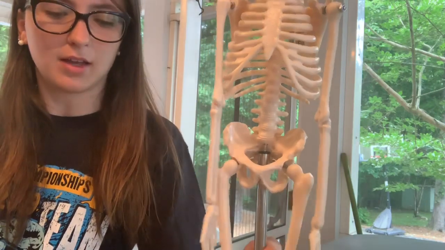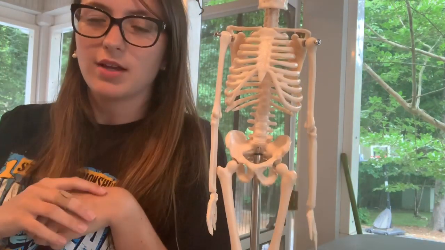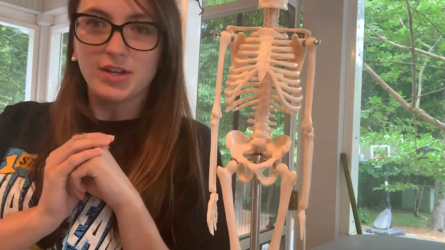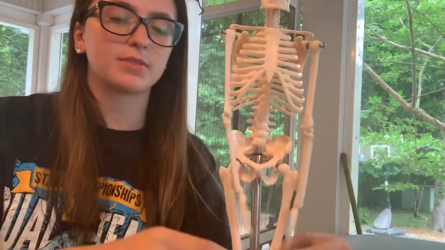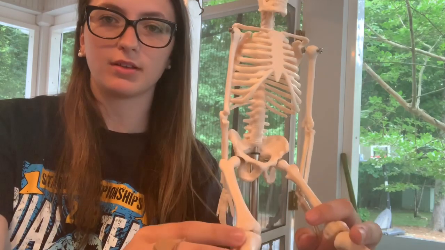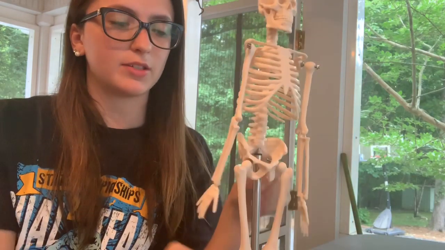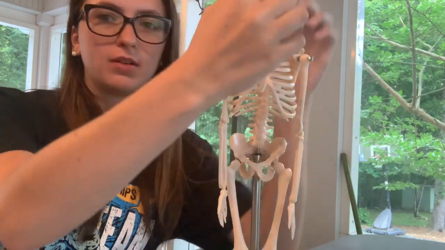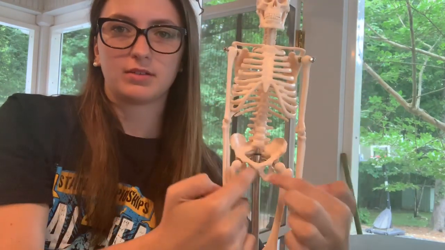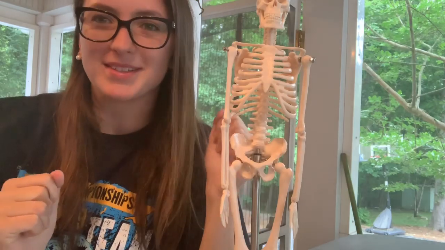Alright, and the last thing that I will be talking about is the axial and appendicular regions. So the appendicular regions are just the upper limbs and the lower limbs, the legs, and then the axial region would be head, neck, and trunk. So this area, if that makes sense.